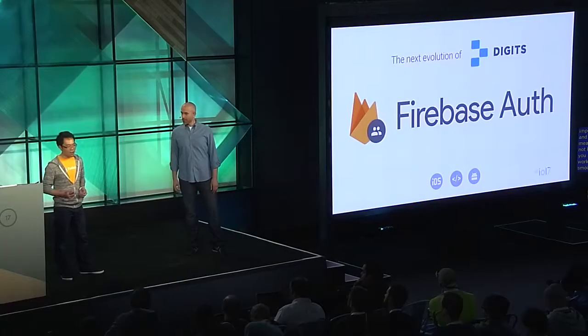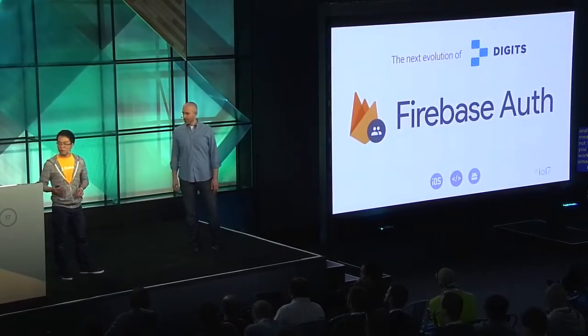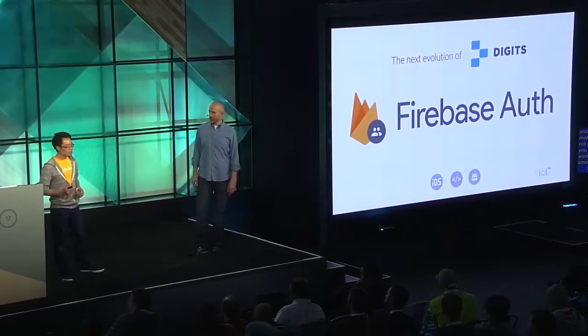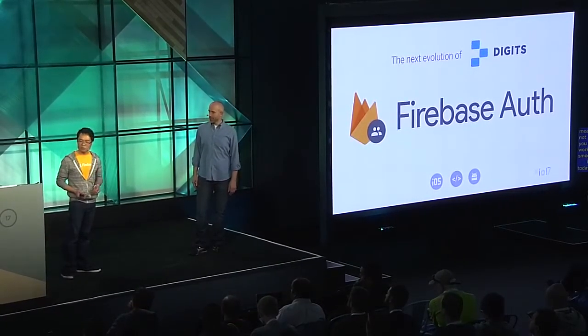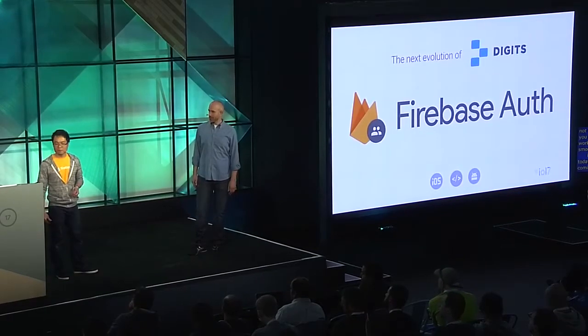Firebase Auth is available today on iOS and web, with Android rolling out in the coming weeks. As well, for existing Digits developers, we'll be releasing the migration tools in the coming weeks as well.